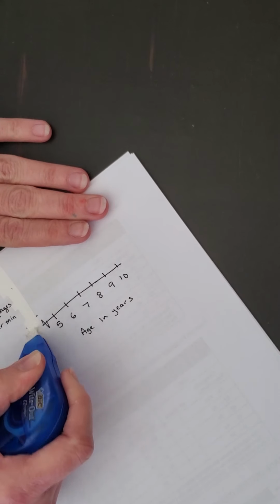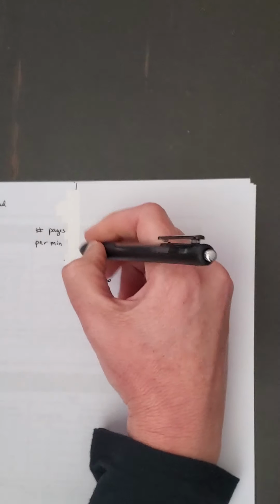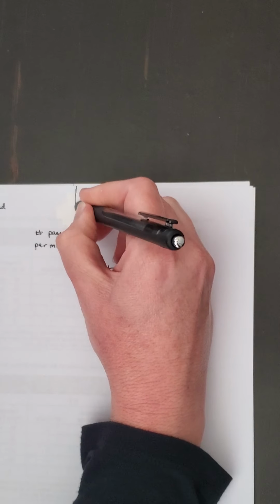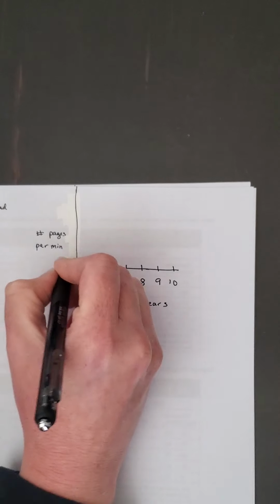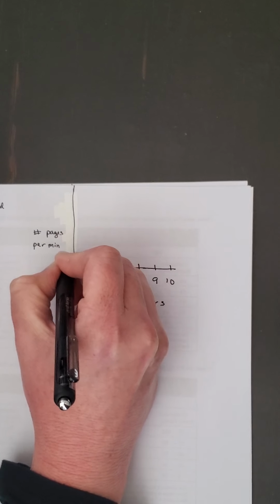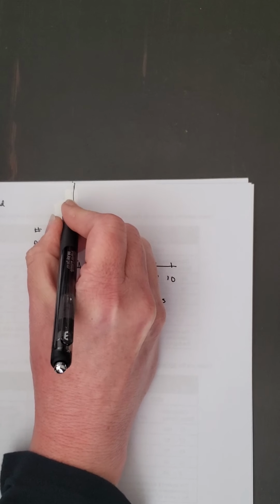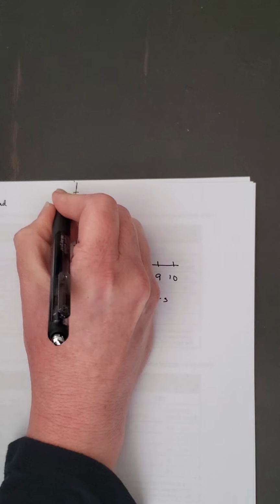The nice thing about Whiteout is you guys probably have plenty of room. So 0.5, 1, 1.5, 2, 2.5, 3, 3.5, 4, 4.5.